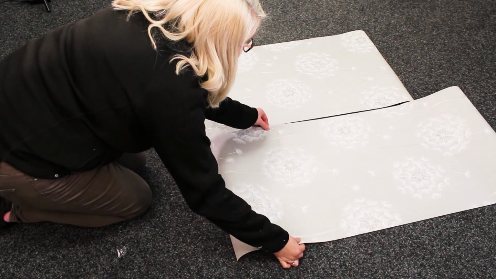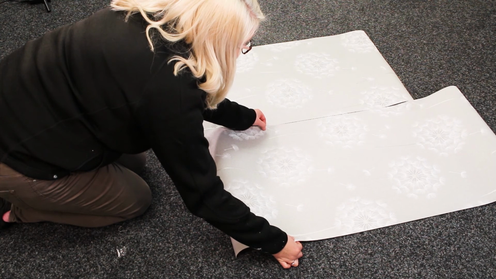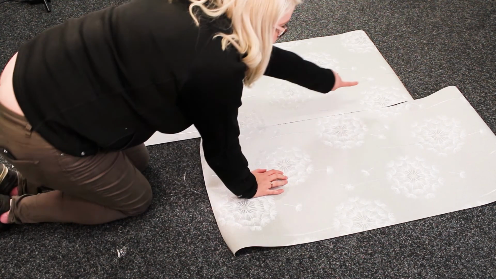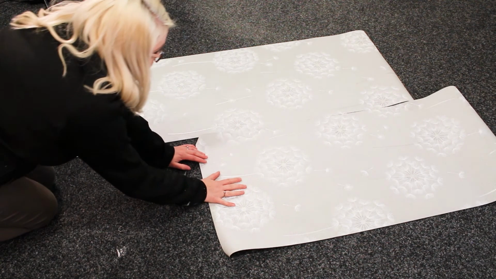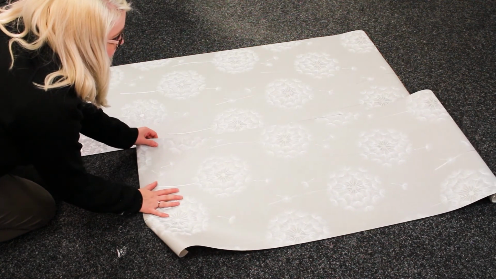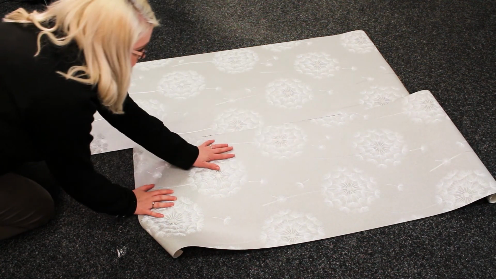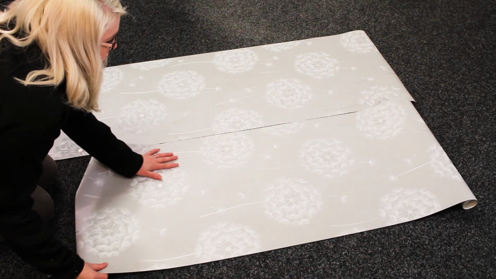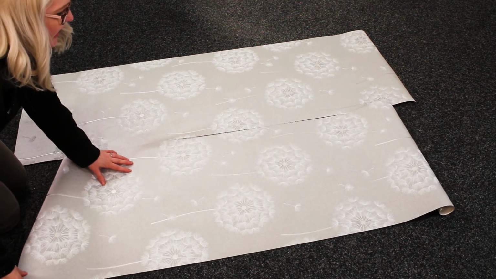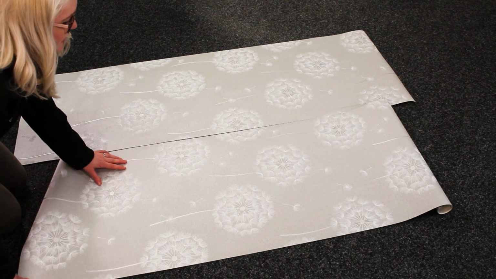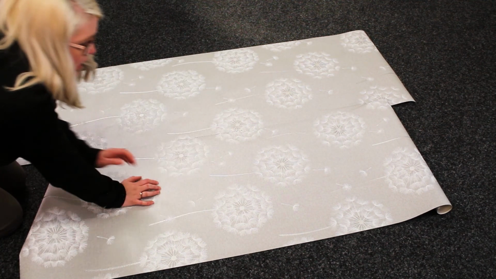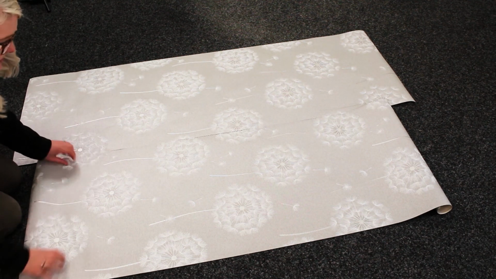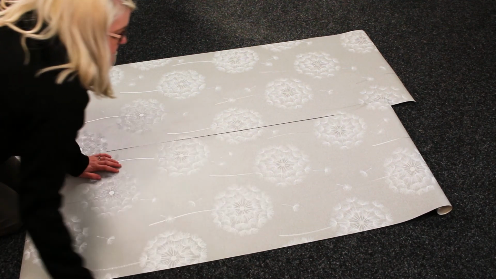So all I do is I start and I hold the paper in place, and I can find that I've got the match there, but obviously my piece isn't long enough, so I'm going to keep going. It's quite obvious I'm not matching across the wall yet, and there I've found the match. So my pattern is happening diagonally across the wallpaper.